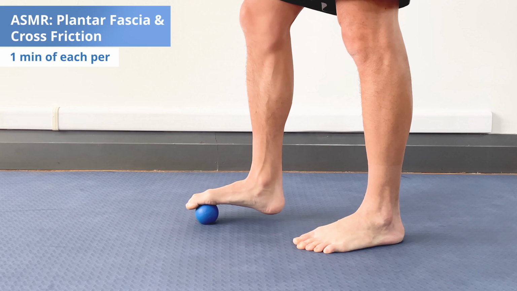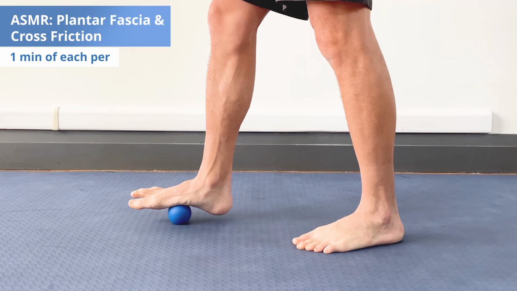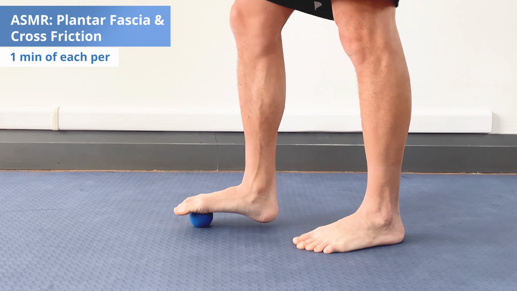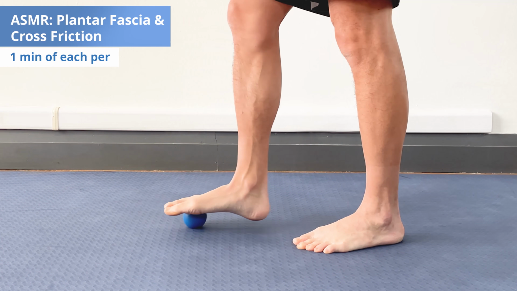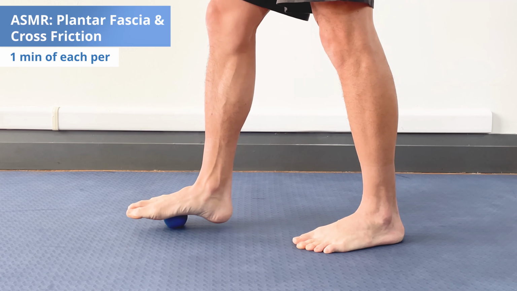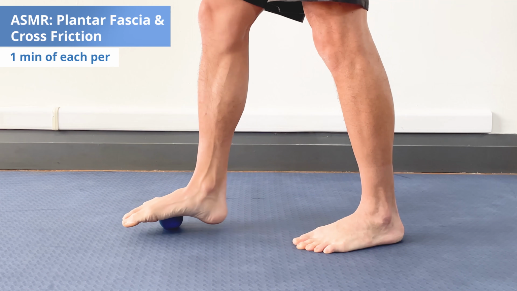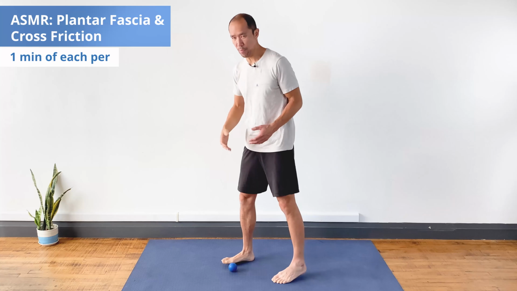Then you repeat. What you can think of is to do each toe, the line from each toe to the heel, do each of those lines. You just repeat that for 1 to 2 minutes, applying as much pressure as you can tolerate, going right over to the lateral or the pinky toe, the smallest little piggy. So you do that for about a minute.